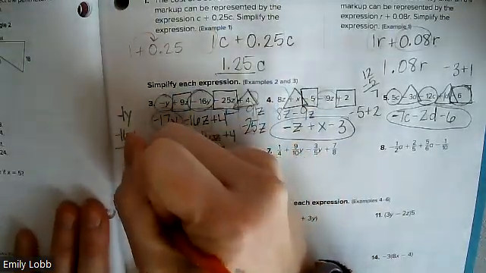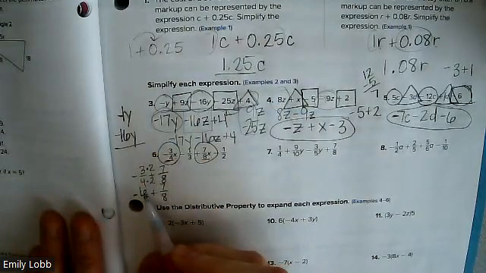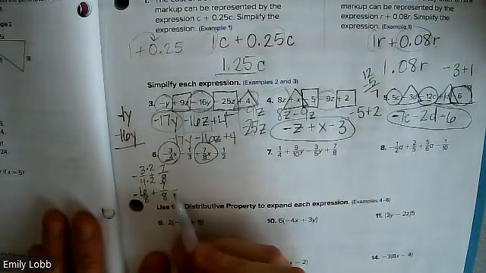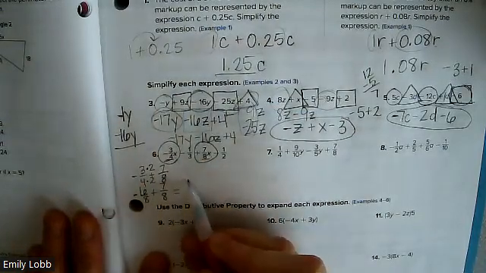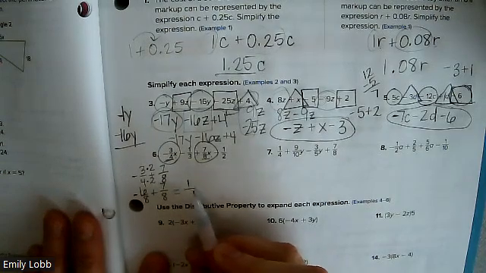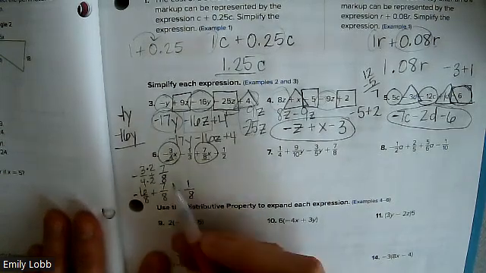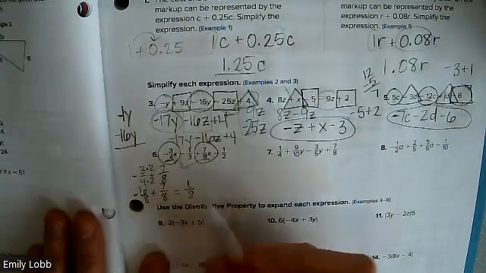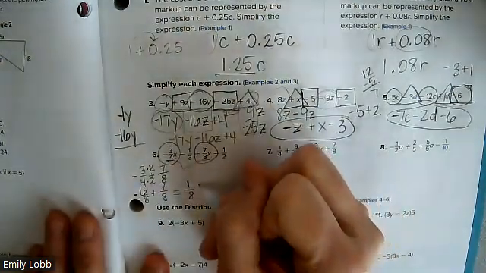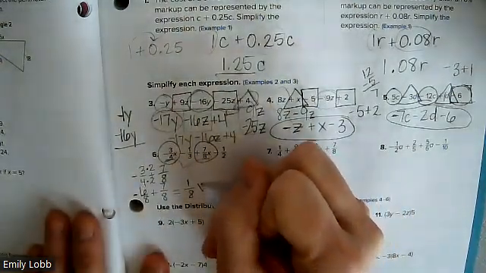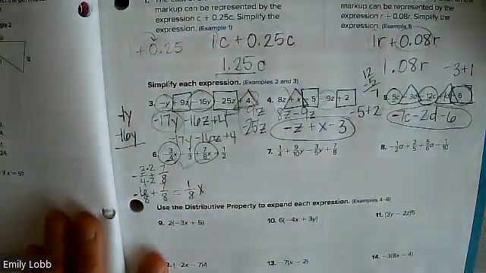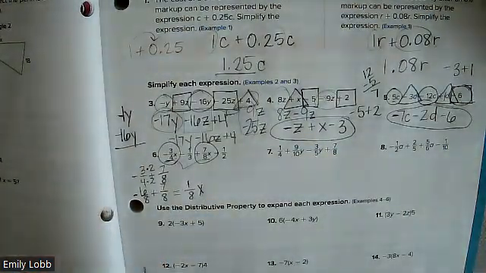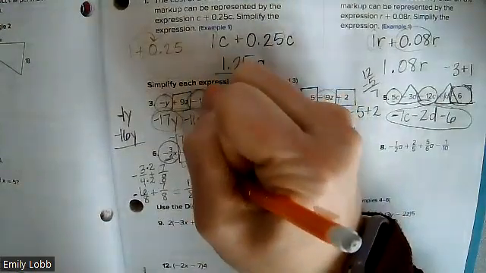So this stays negative. I have negative 6 plus 7, which is what? 1/8, right? So combining these two gives me 1/8 what? X.